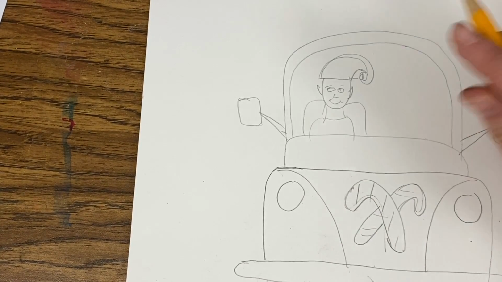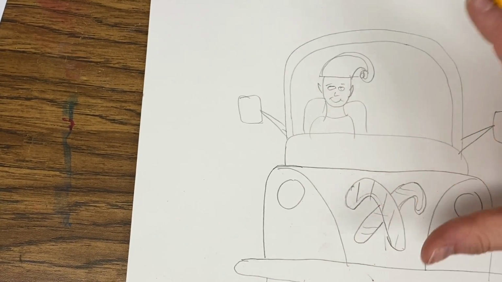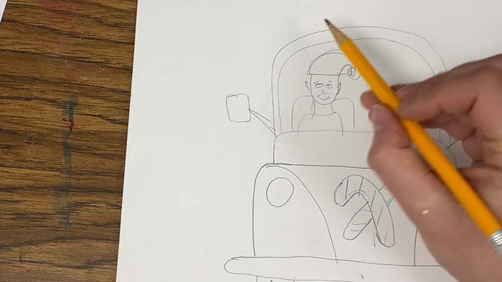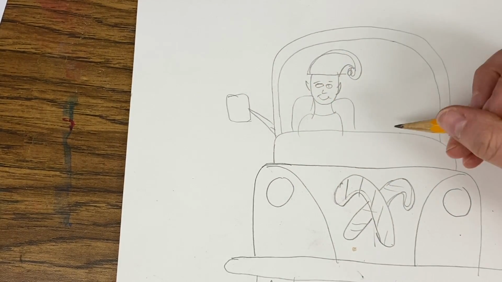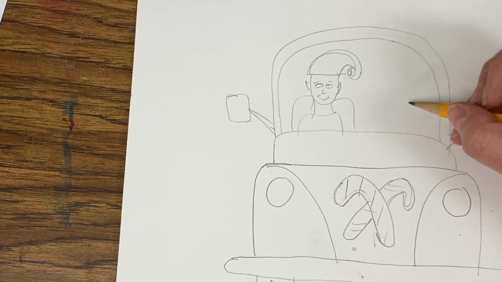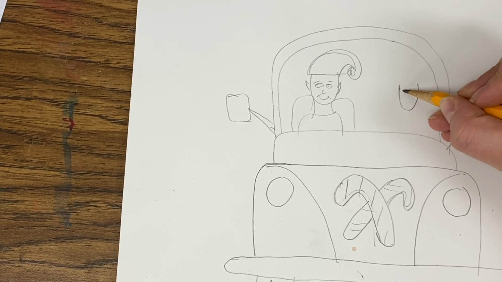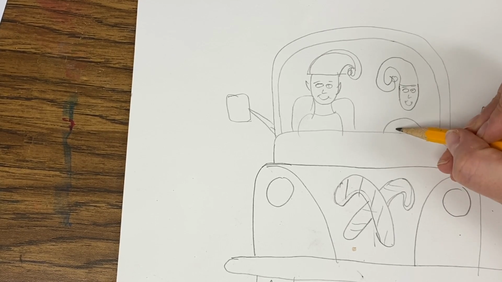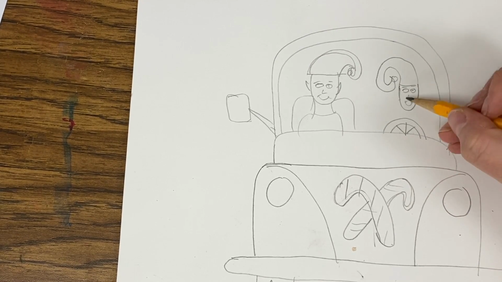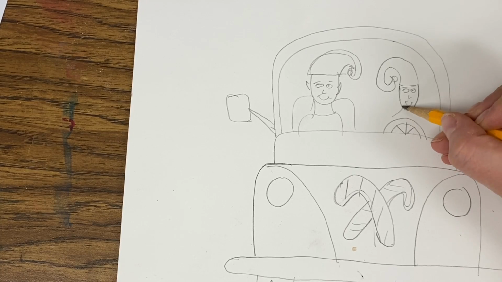Anything you want to add. This does not have to be Christmas related. It could be completely winter related. It is totally up to you. Maybe you want to add decorations on the top. Whatever you guys want to add. I'll add maybe a smaller elf. You know, tiny elf. Steering wheel. This guy's gonna be driving.